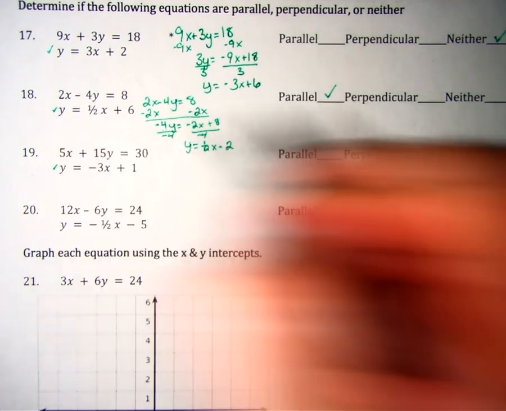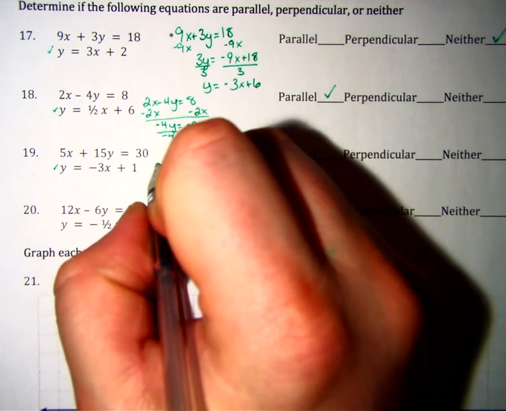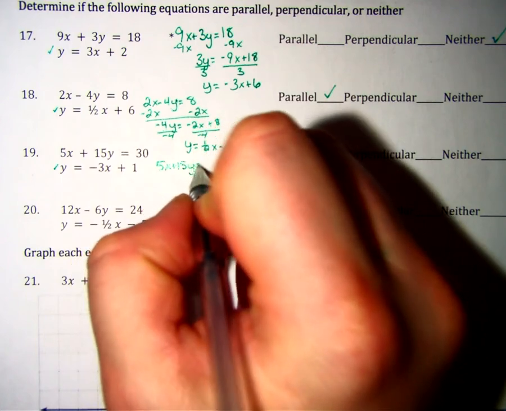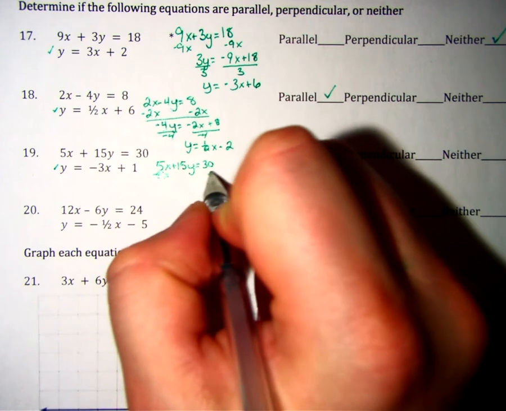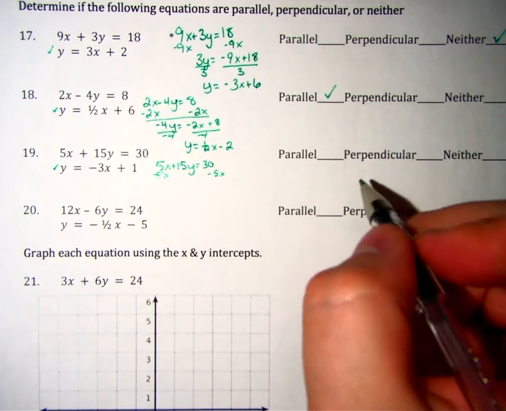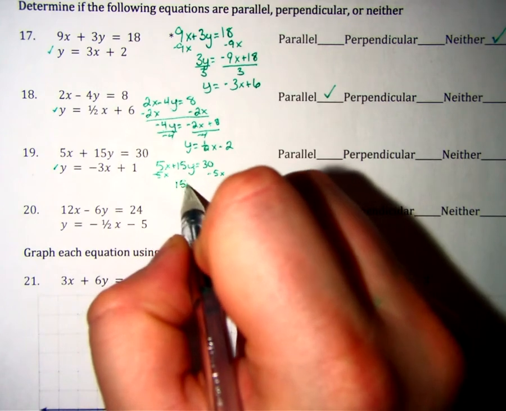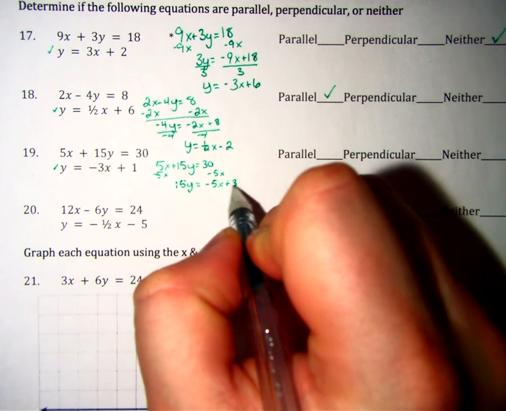Number 19, again, I have one already in slope-intercept form, so we're just going to deal with the other. 5x plus 15y equals 30, where we will subtract 5x from both sides. So 15y is equal to negative 5x plus 30.